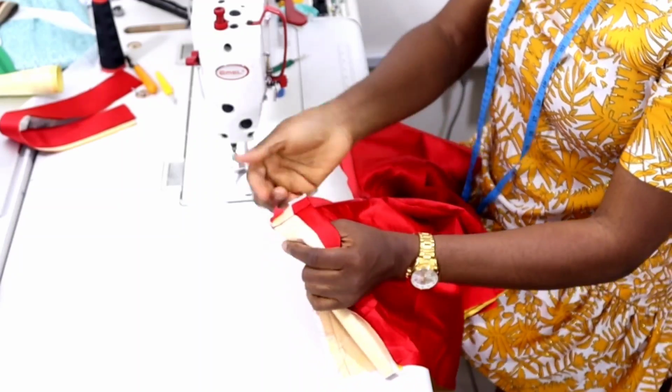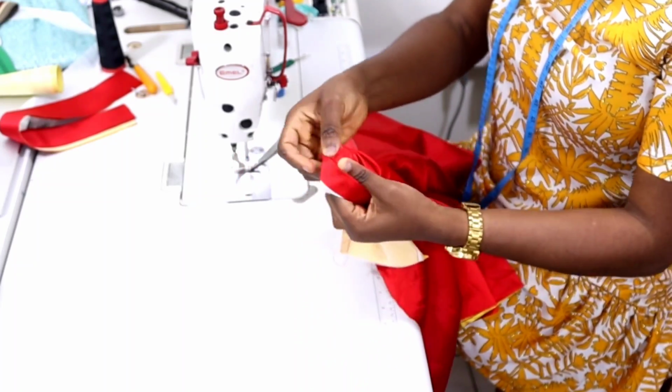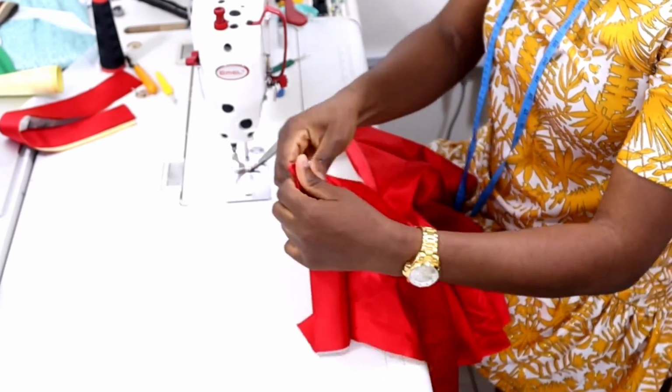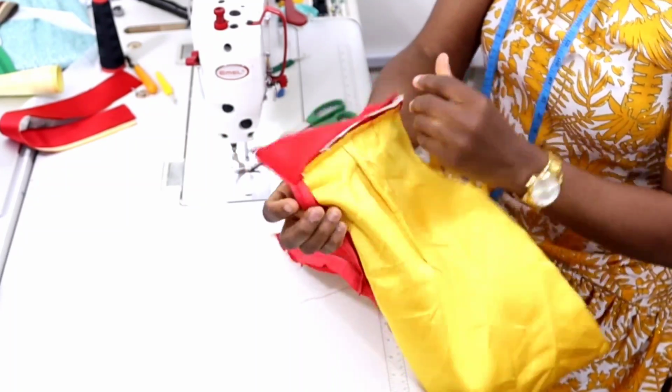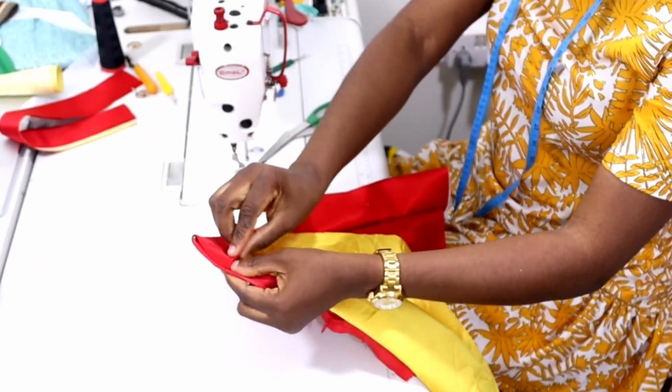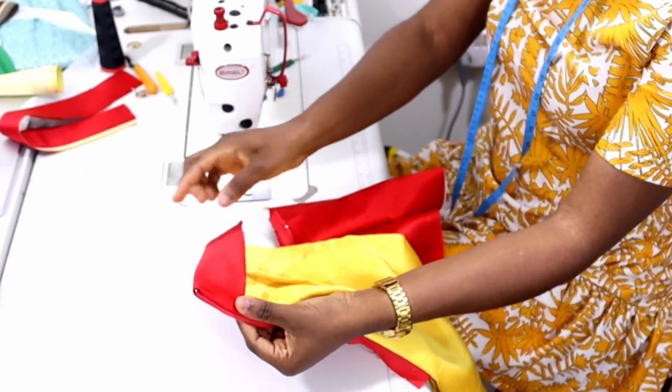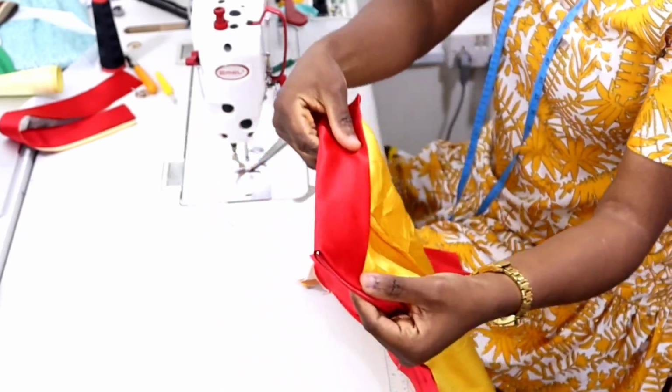So when you're done, put your hand and turn it to the right side like this. You can see we have nicely concealed the head of the zipper. So the next thing now, you can use hemming gum to close here if you don't want your seam to be showing, or you can just top stitch here, which is what I'm going to be doing.